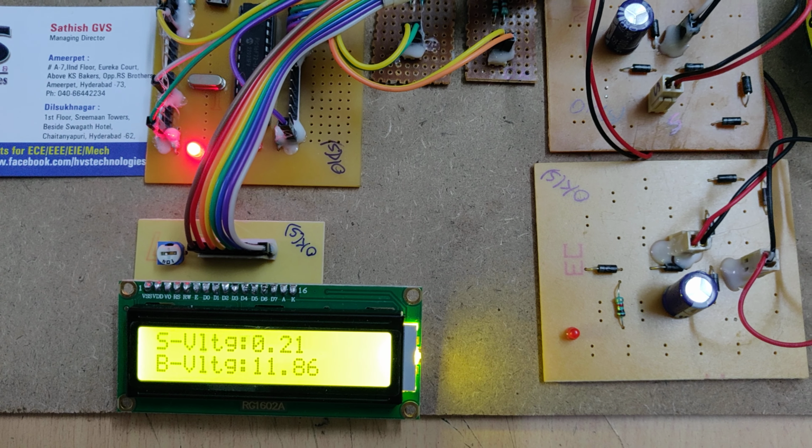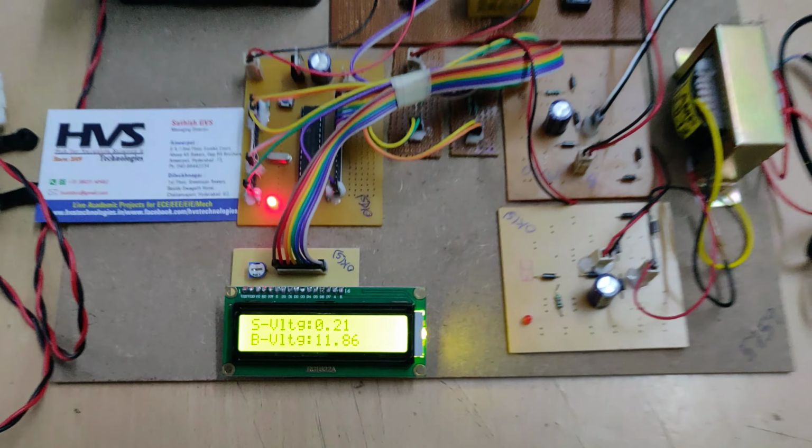And coming to the application, just switch this on, and we can see the voltages. As of now, with low lighting, we are getting low voltage, and the battery voltage is 11.86.